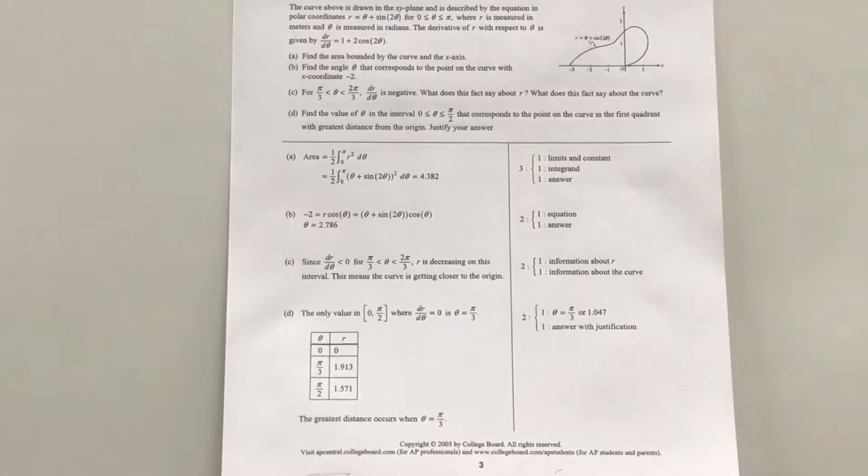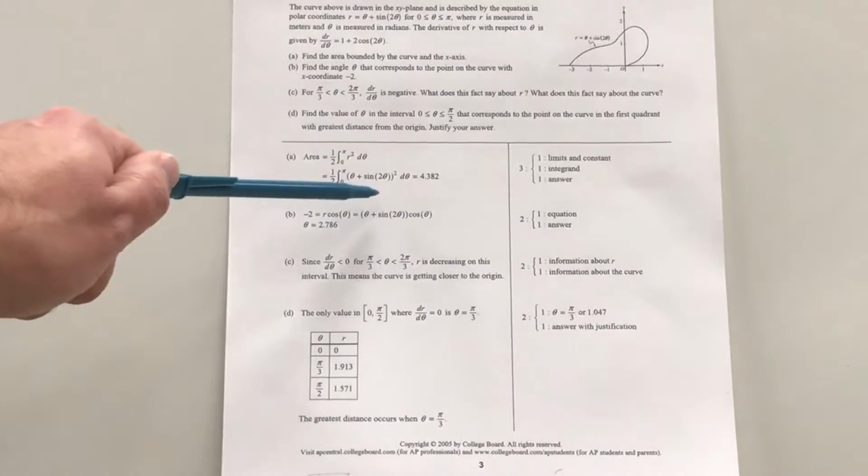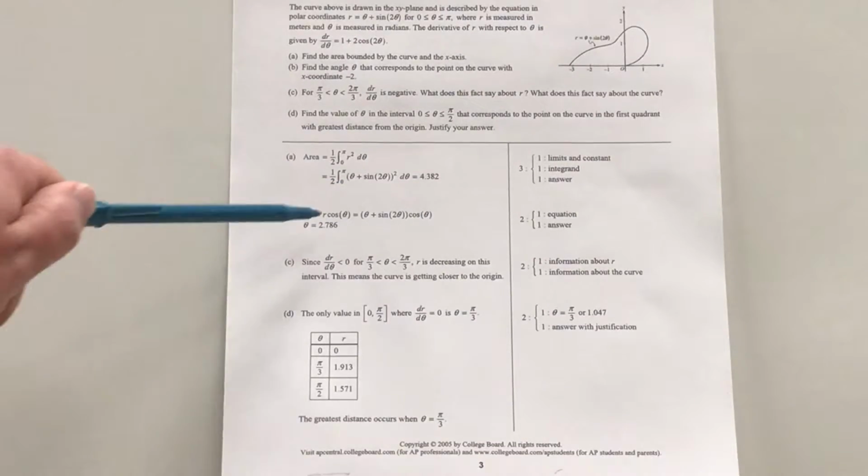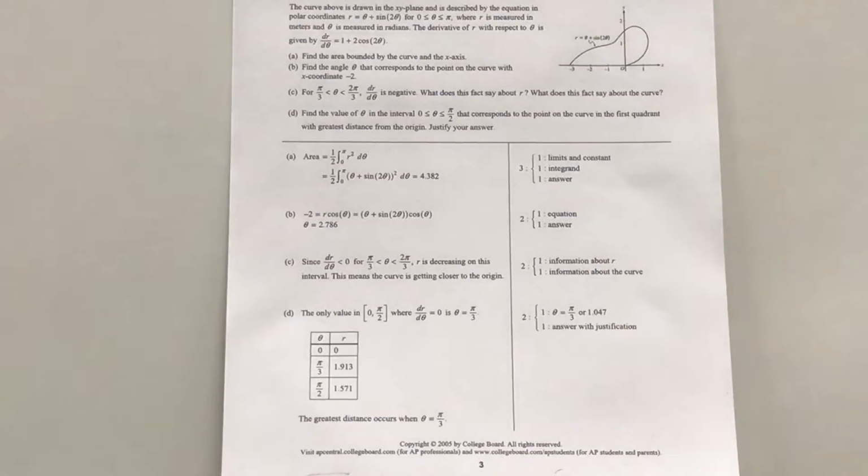We want to know where this expression would equal -2. Make the calculator do that for you. Graph this, again, just graph it as an x, and then graph y equals -2. Find the intersection. 2.786 is the number that comes out of your calculator. The key there is knowing r times cosine of theta gives you your x coordinate.